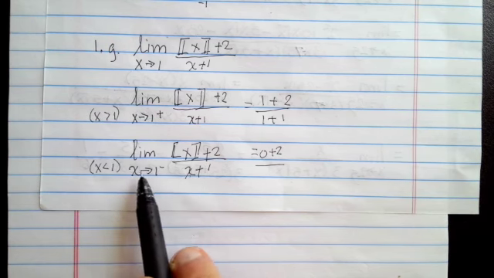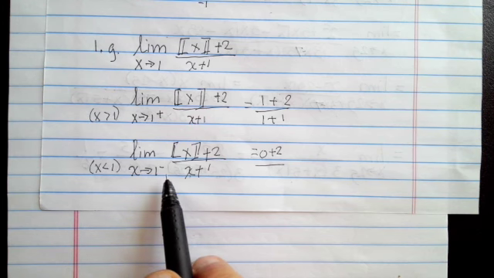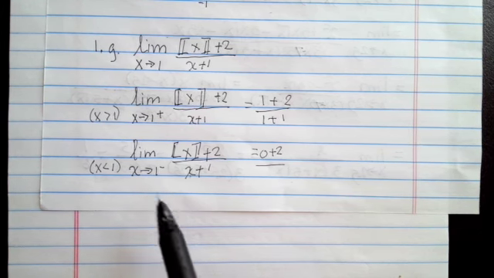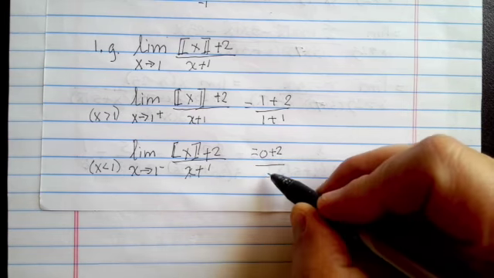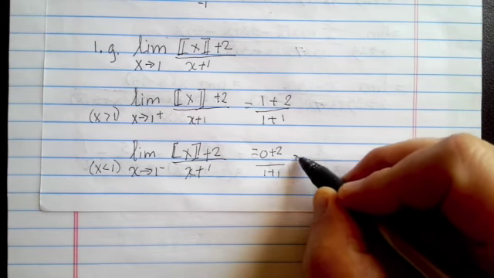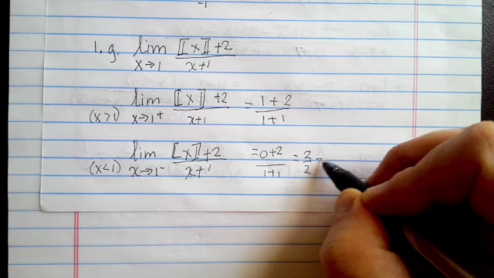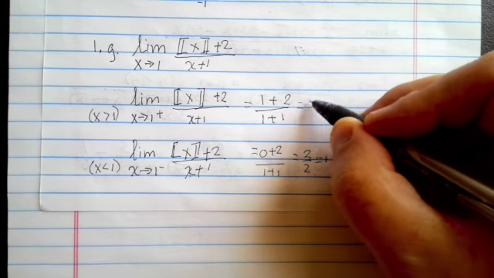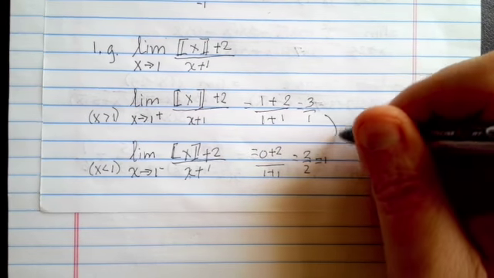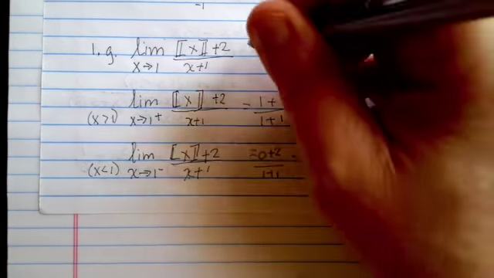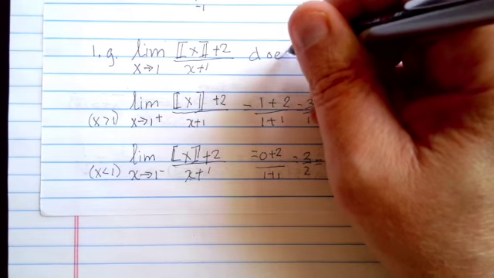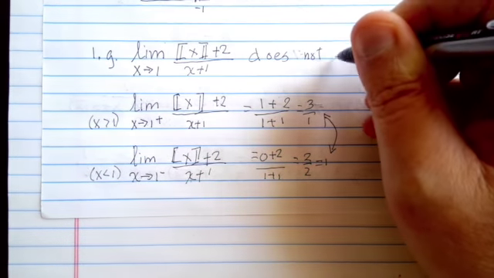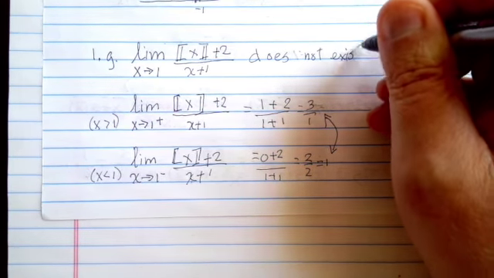So when x tends to 1, whether from the left or the right, x is going to tend to 1. So this is 2 over 2, which is 1, and our first limit is 3 over 1. And since these do not match, this limit does not exist.